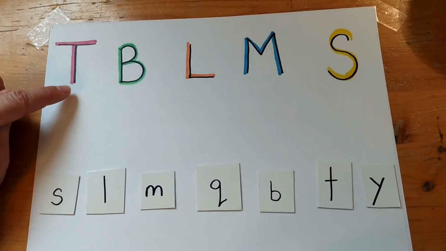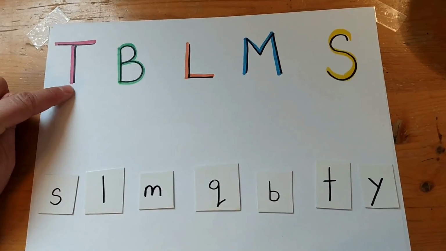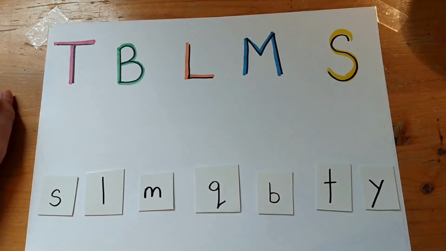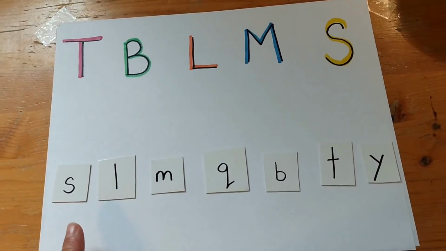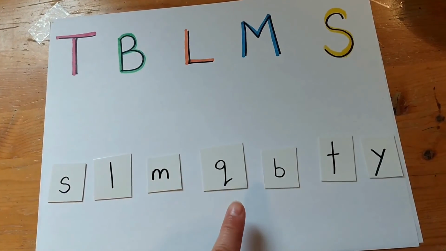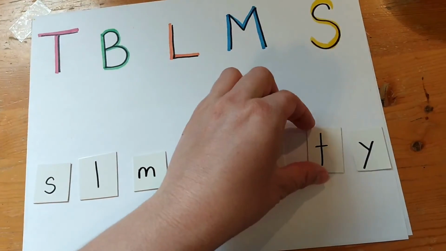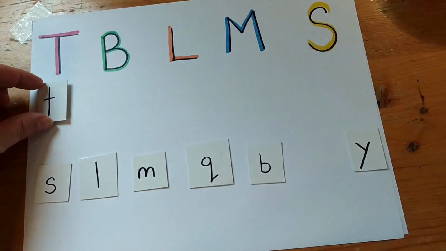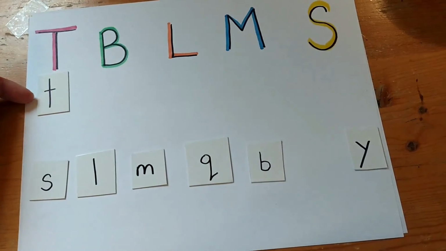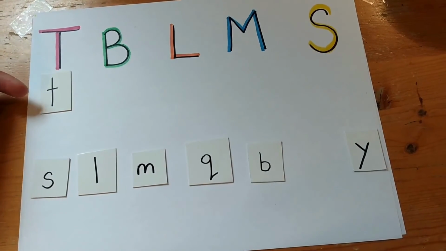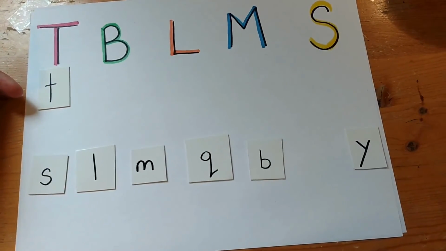So let's start with the uppercase T. Can you find the lowercase t? There we are. There's the lowercase t. I'm just going to match that up. T, T. T is for train. Train.